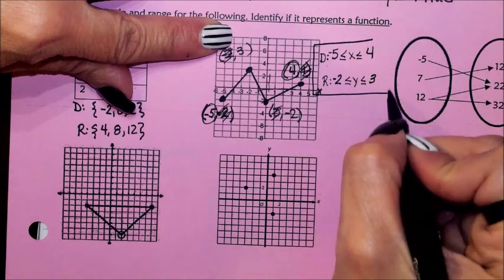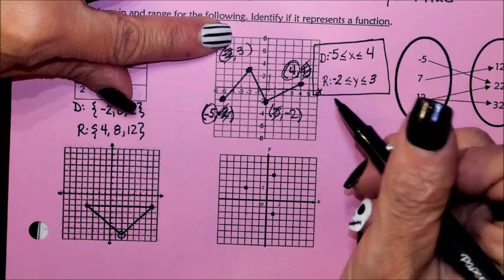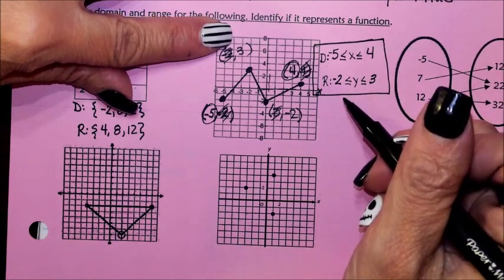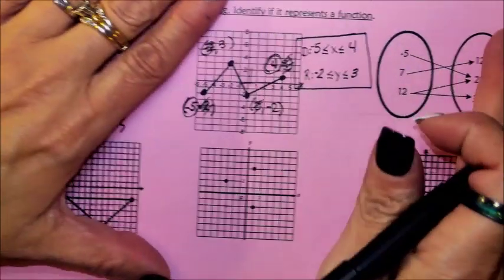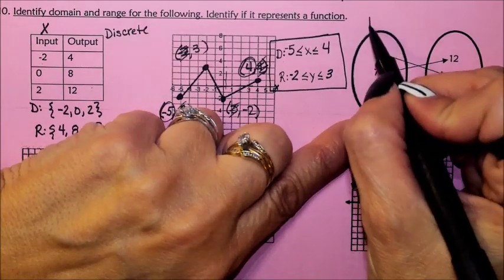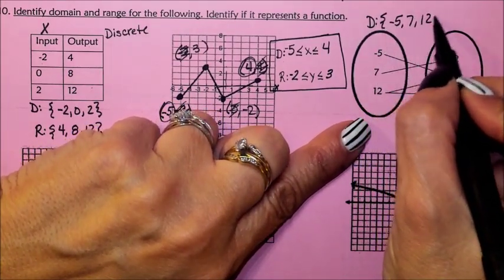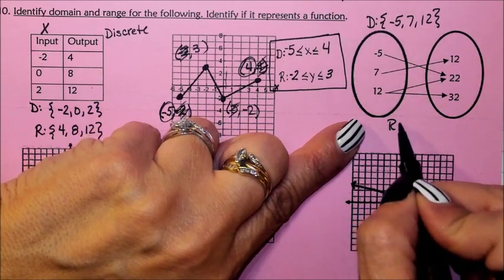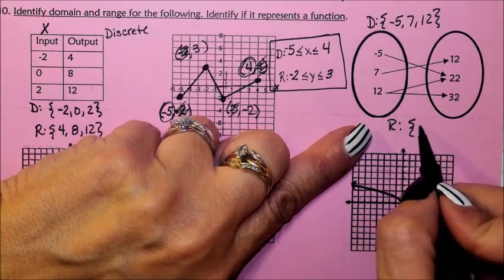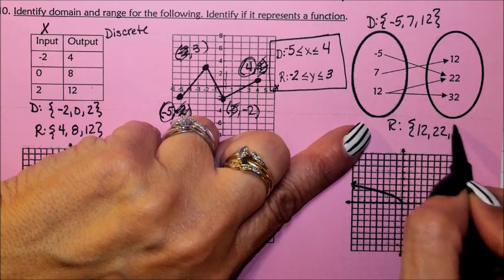And there is my domain and range. Watch that again if you need to. Okay, this one's discrete, so the domain is -5, 7, and 12. It's easy when they're listed like that. And the range is just going to be 12, 22, and 32.